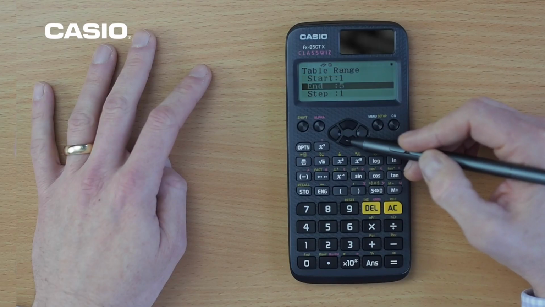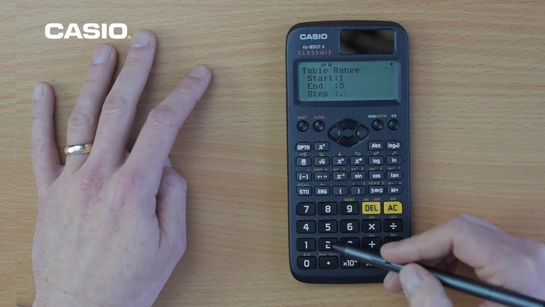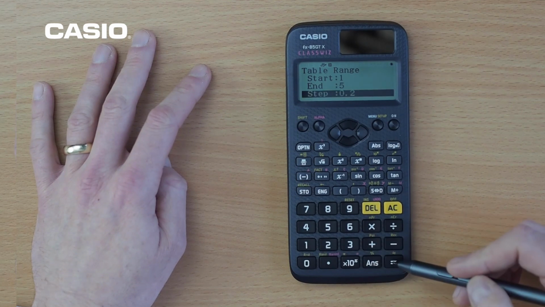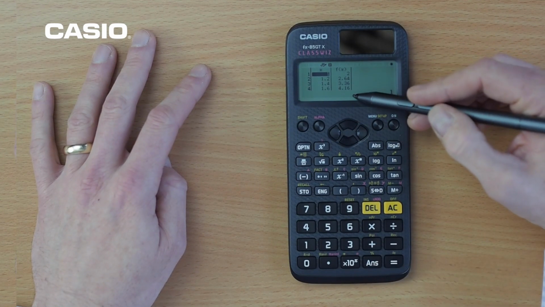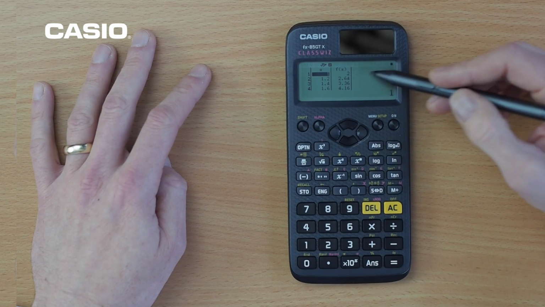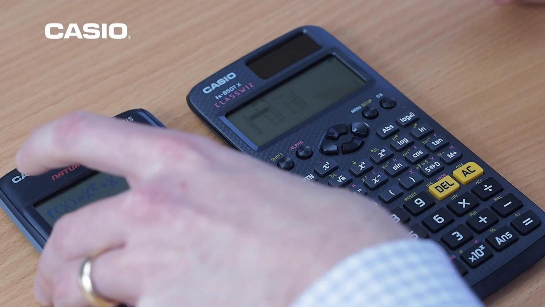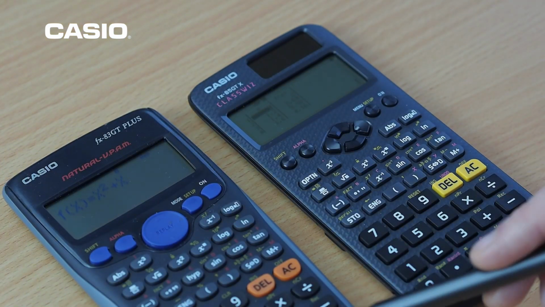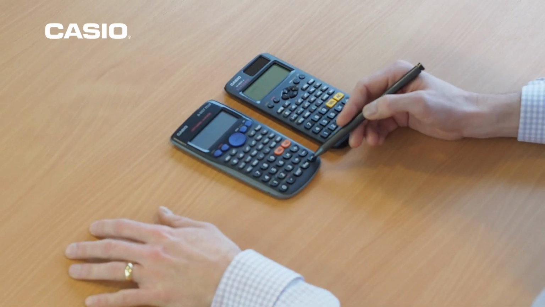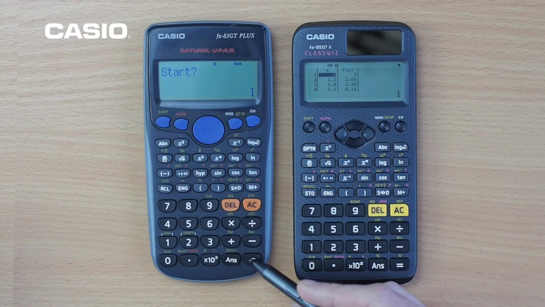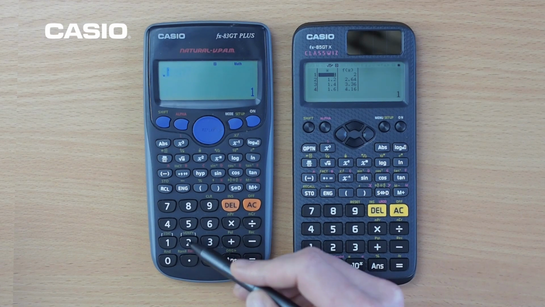And we've got the option to have a start value, an end value, and a step. We'll change the step down to 0.2 and press equals, and here we have the values of x and the f of x on the display. Now just looking at that on the old version of the calculator, we'll press equals. So we've got start value of 1 again, the end value of 5, and we'll change the step to 0.2.